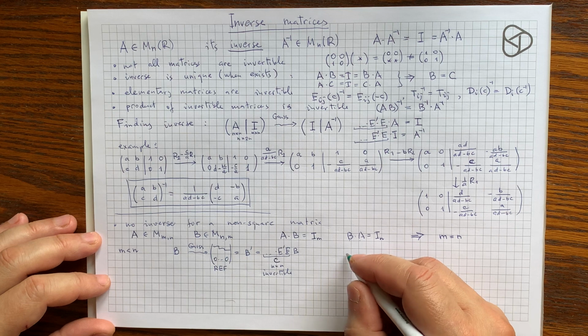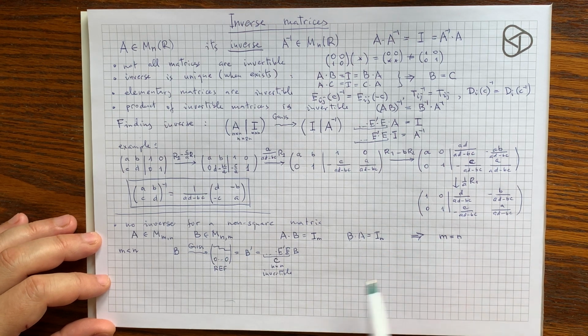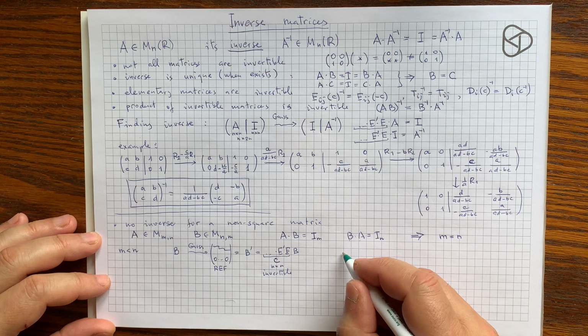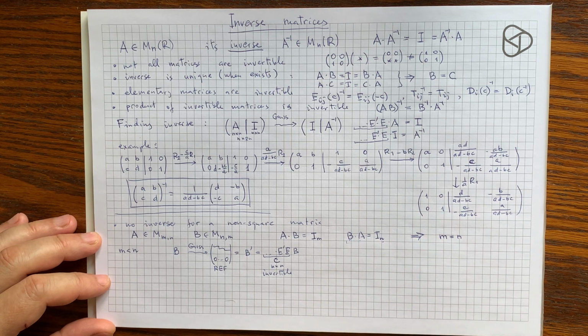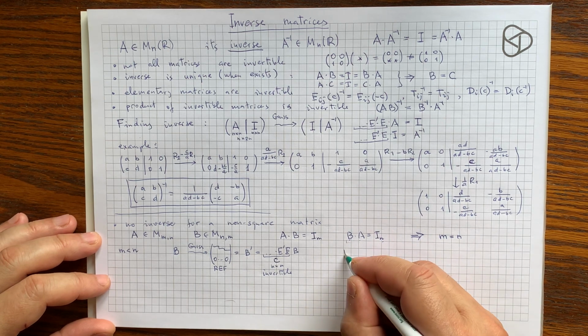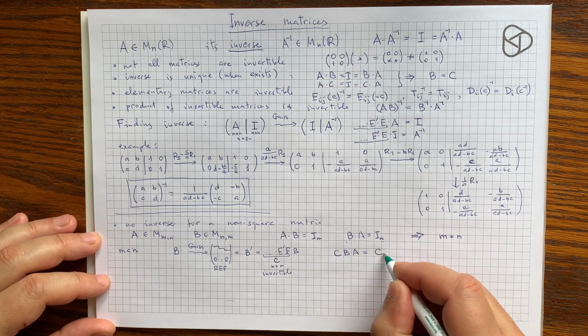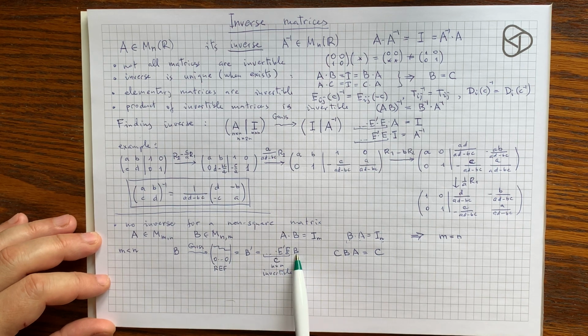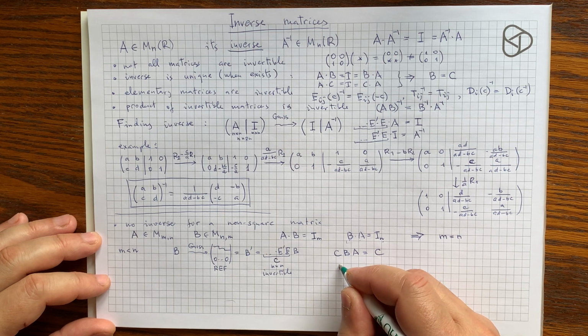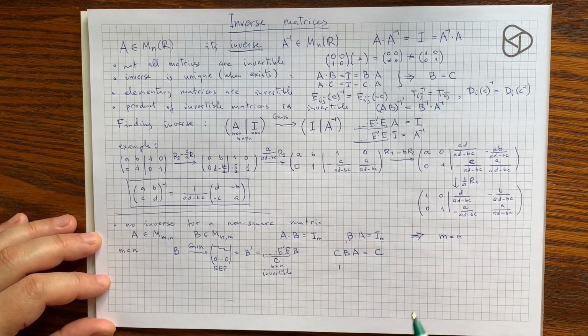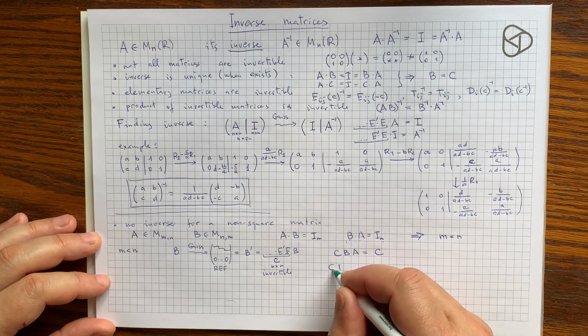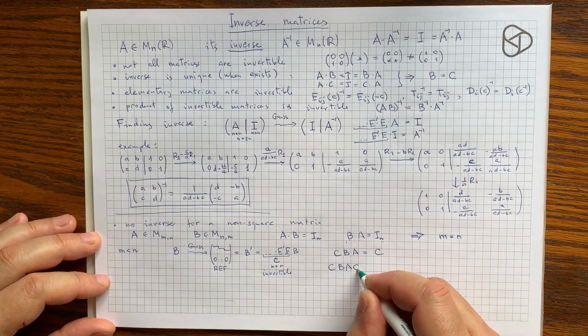So let's use it to make a contradiction with the assumption here. Let's look at this equation, which we have as given, and multiply it with C from the left. C, the product with B, is going to be this B prime. And to make the contradiction easier to see, let's multiply with C inverse, because it is invertible, from the right.